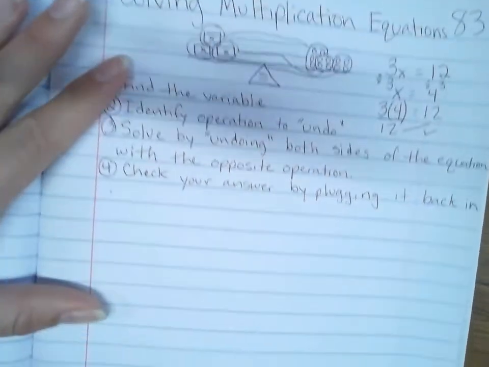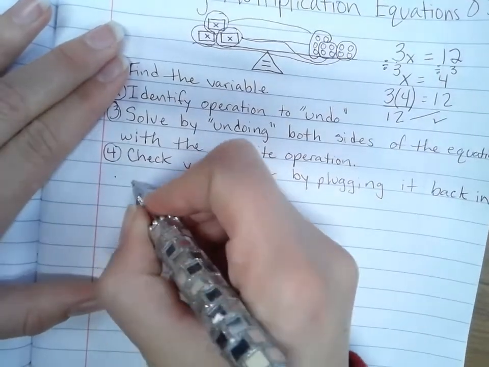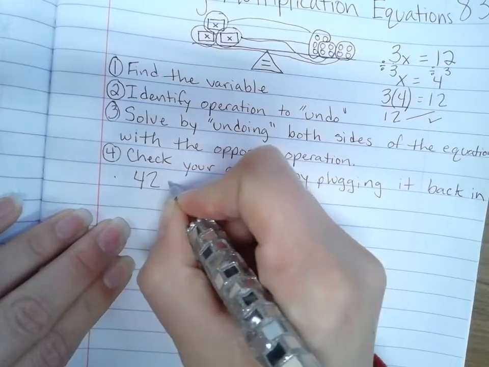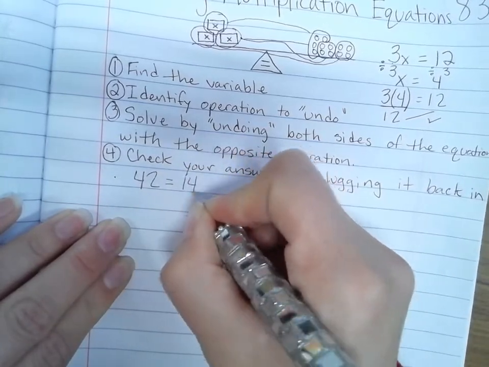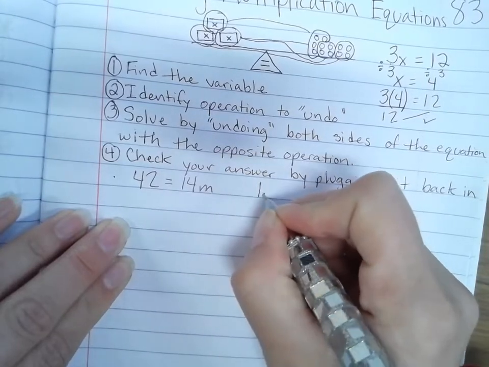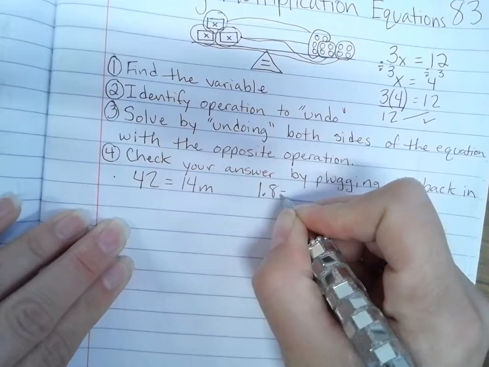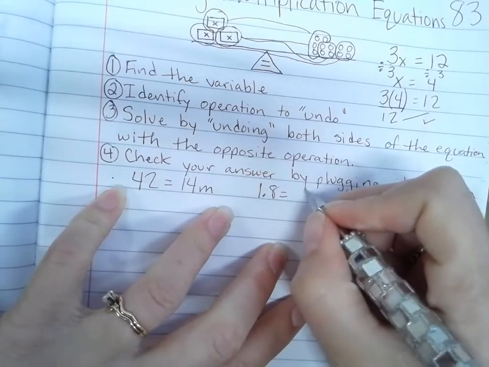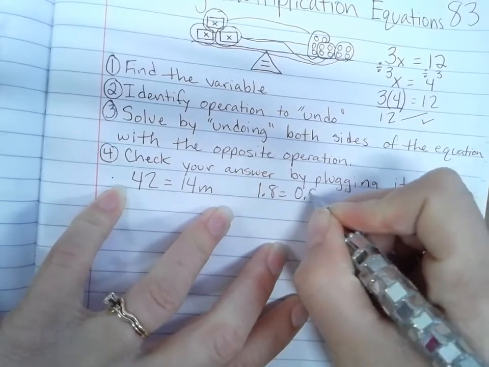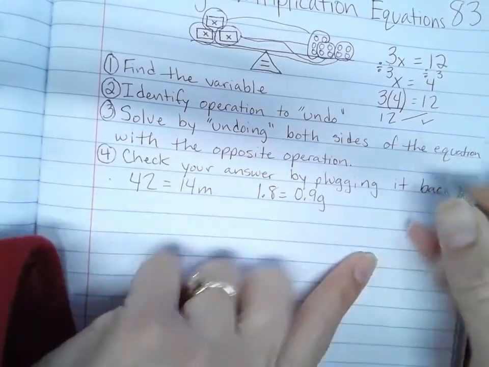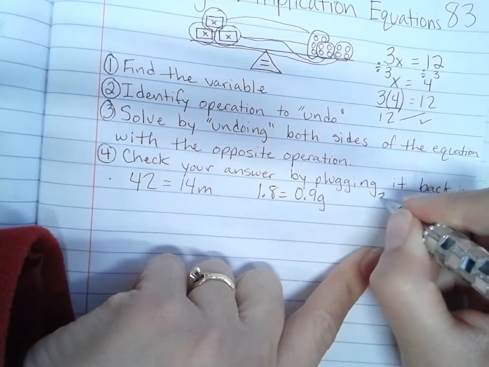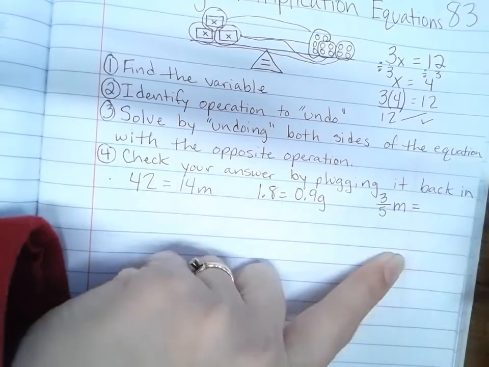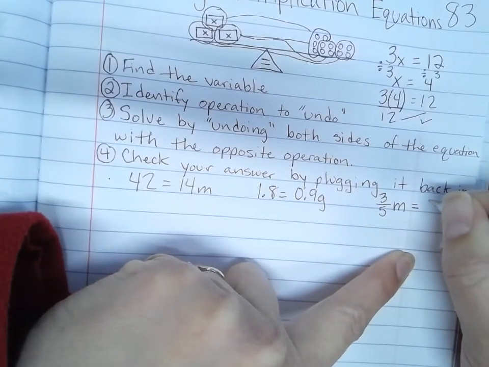Let's try a couple of examples. I'd like you to write down these 3 equations. So let's do 42 equals 14m. Let's do 1.8 equals 0.9 G, and let's do 3/5 M equals 9.